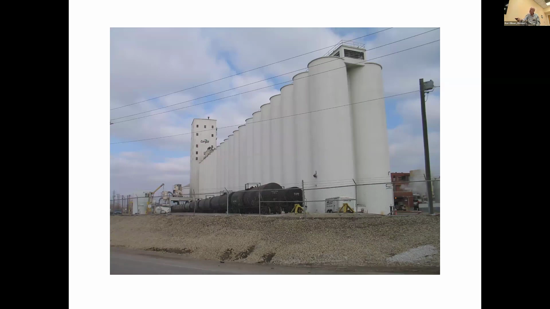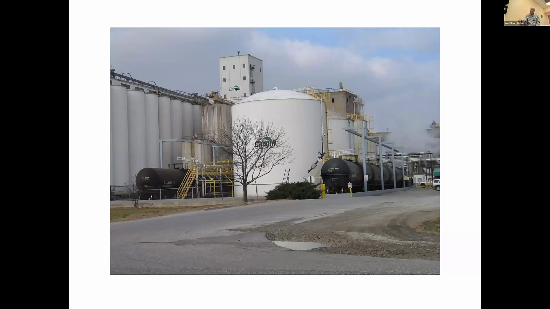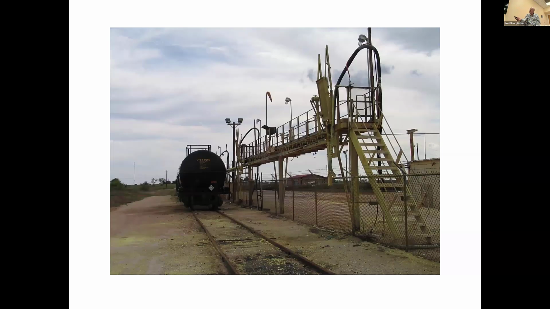Again, we talked about soybean oil. So incoming tank cars waiting to be loaded on the other side with soybean oil at an ag facility. So we bring in the soybeans, crush them, get the oil. It's got to go out as a final product. This is molten sulfur, and molten sulfur tank cars here waiting to be loaded. And Walthers sells a number of molten sulfur cars.